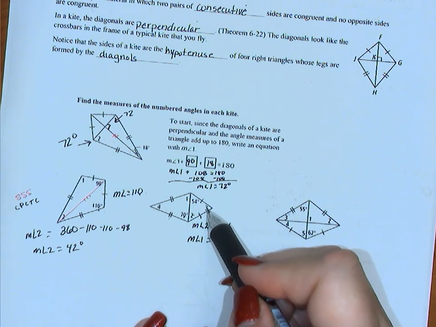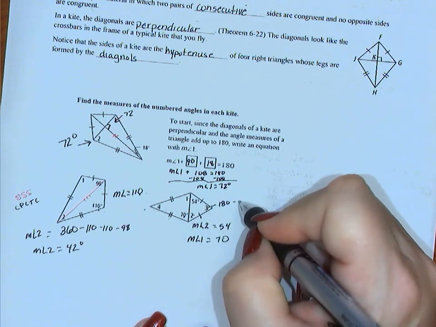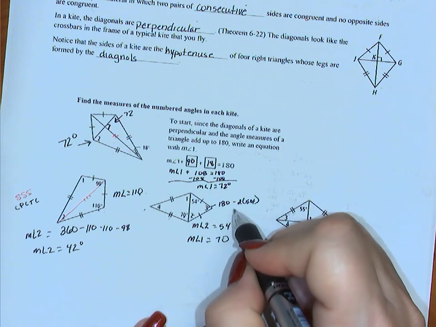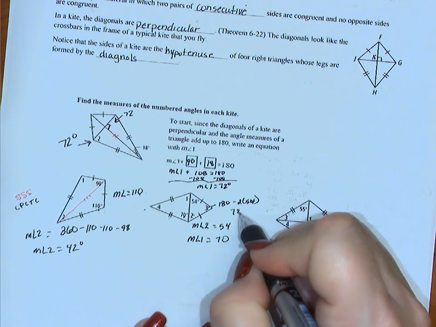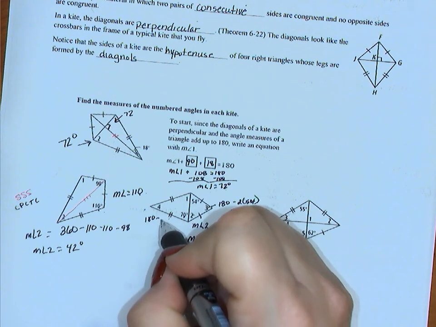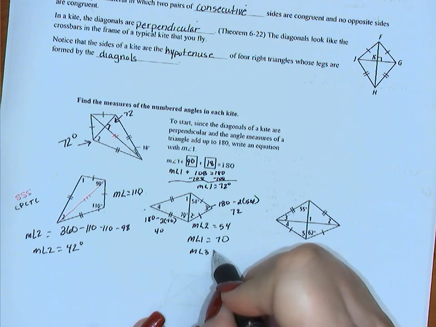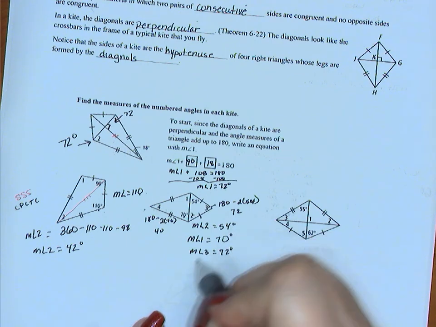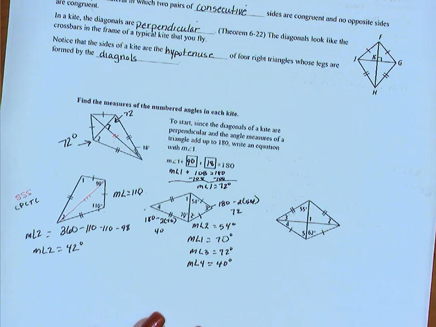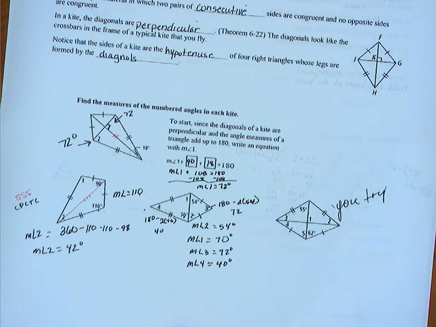To find the third angle on both triangles, it's going to be 180 minus double the value of the base angle. So it's going to be 180 minus 108, which is 72. And this one's going to be 180 minus 2 times 70, which is 140, which gives me 40. So the measure of angle 3 is 72 degrees, and the measure of angle 4 is 40 degrees. I want you to give that one a try. If you have any questions, make sure you're writing them down. We'll talk about them in class.